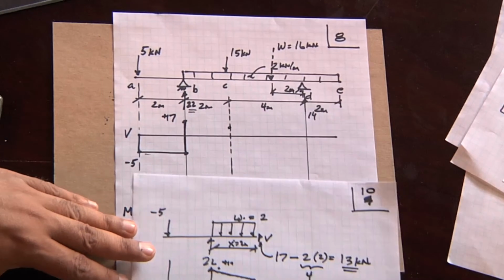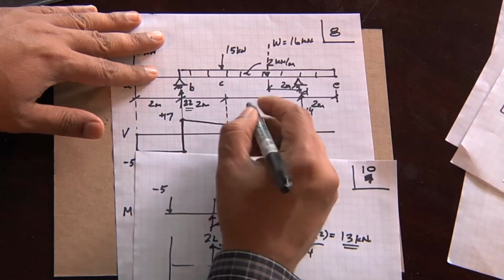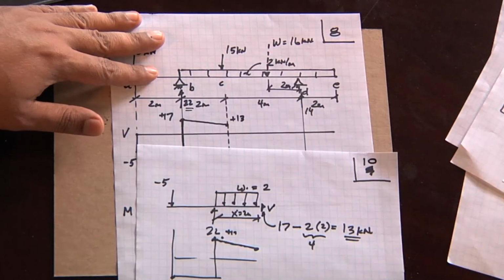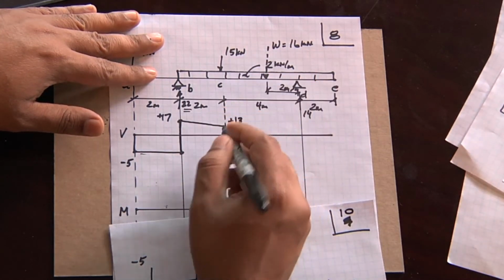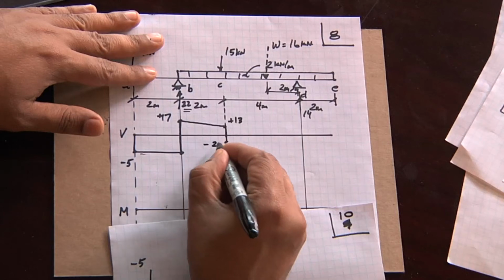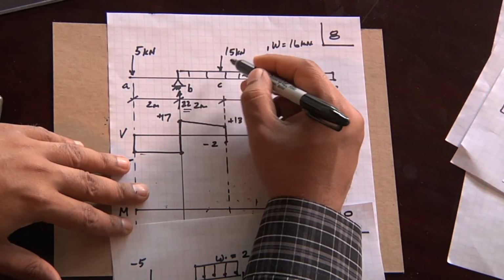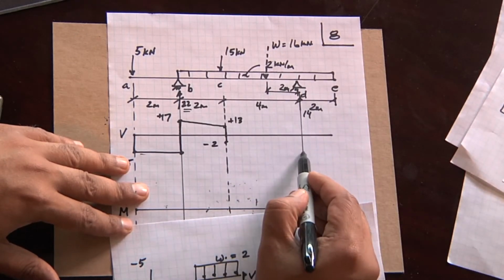So going back to the shear diagram, this is going to look like this. And we're going to be at plus 13, and then it goes down another 15. It drops 15 down to minus 2. The reason it drops 15 is because of the 15 kilonewton load, and then it continues dropping until you reach this reaction point here.